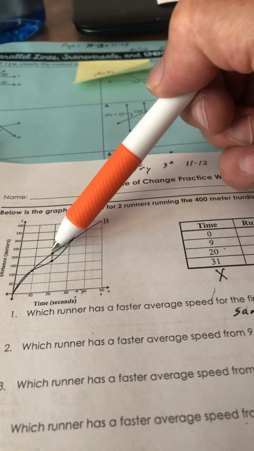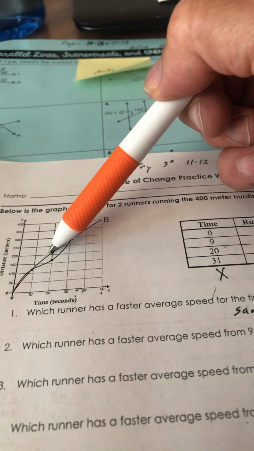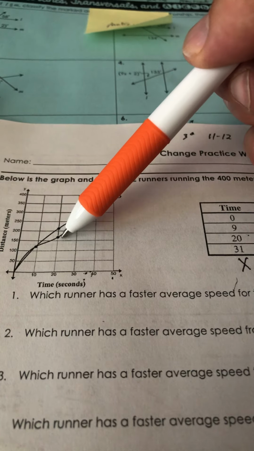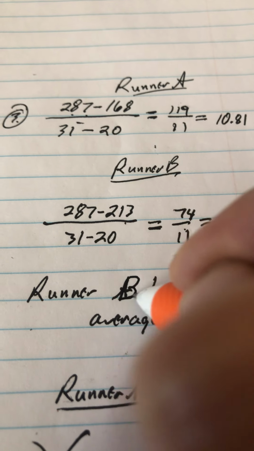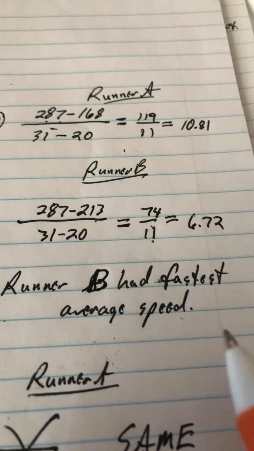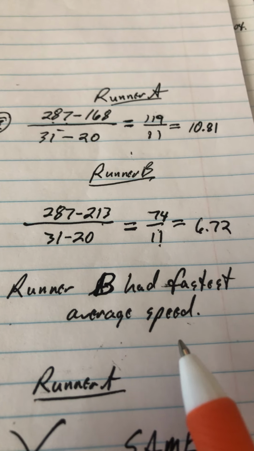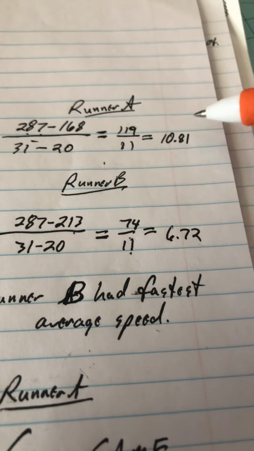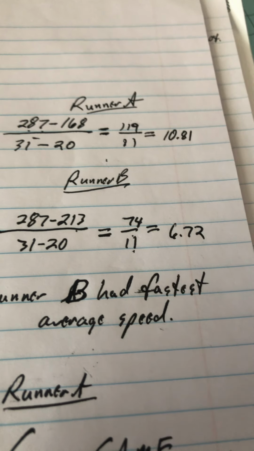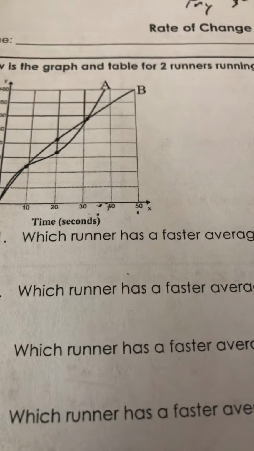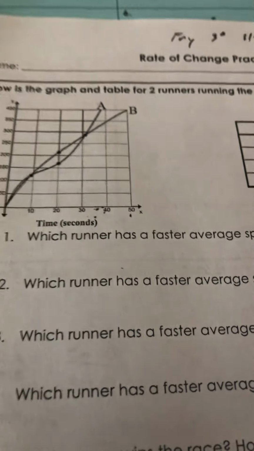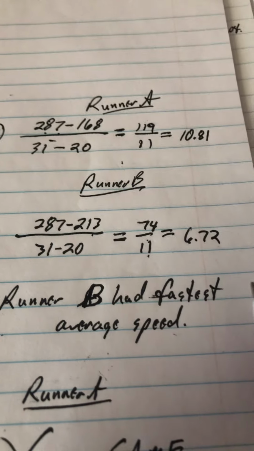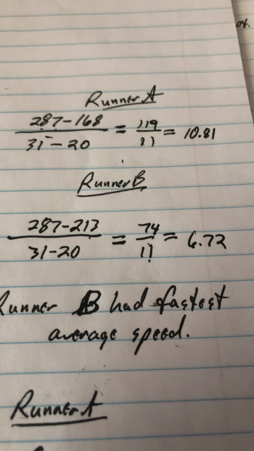So this one, B, has gotten farther in this amount of time as opposed to A. So yeah, let me switch that. We should have a B there. Runner B had the fastest average speed. This kind of is confusing because it looks backwards. But when you look at the chart here, these are those points, and it makes a little bit more sense. In other words, B got there quicker. It took them less time in order to get there.